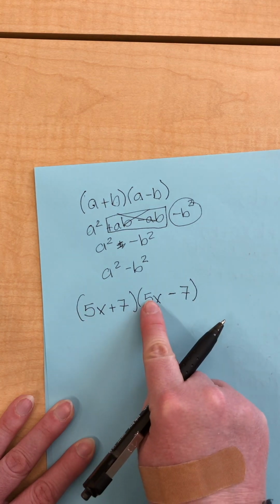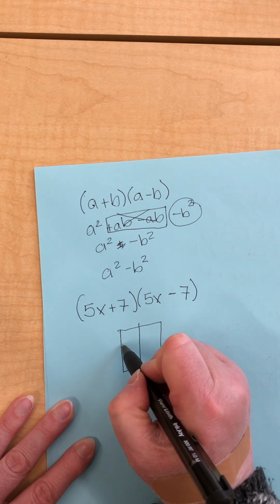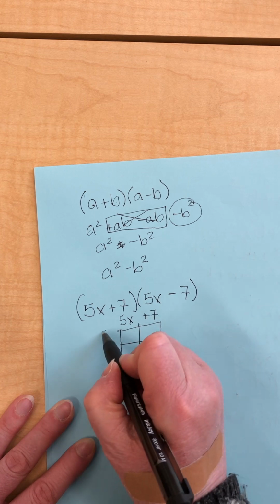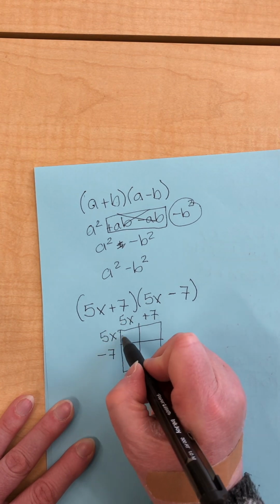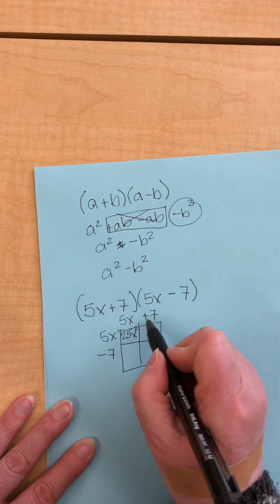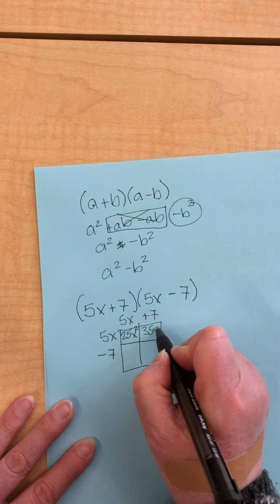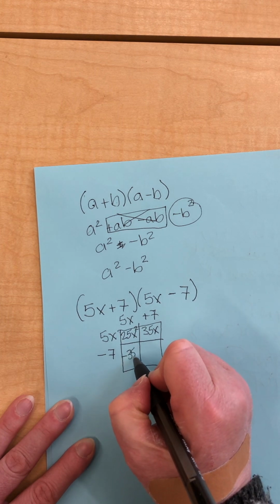Let's do the Punnett square: 5x and a positive 7, and 5x and a negative 7. 5 times 5 is 25, and x times x is x squared. 5x times positive 7 is 35x. 5x times negative 7 is negative 35x.